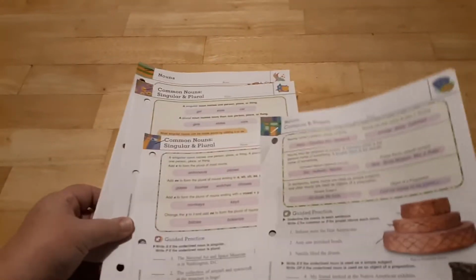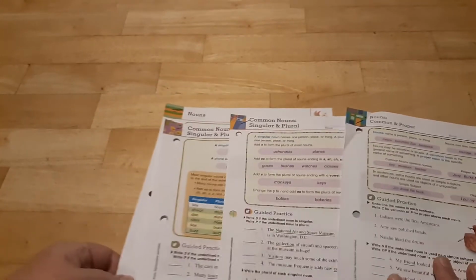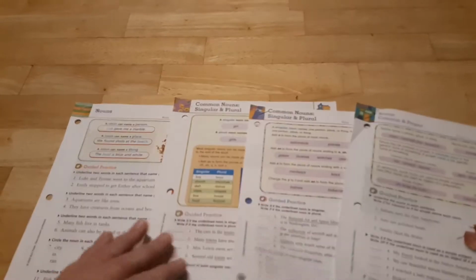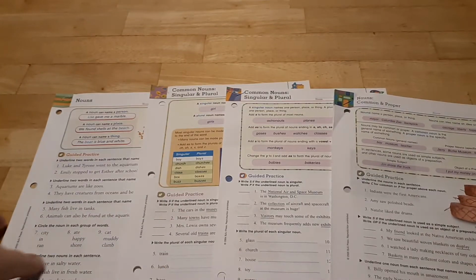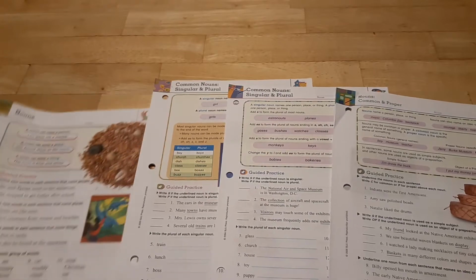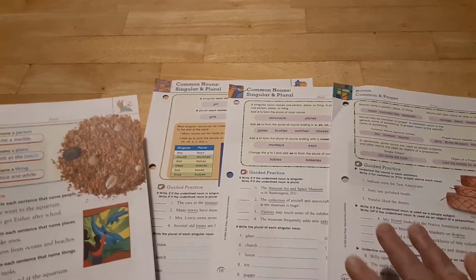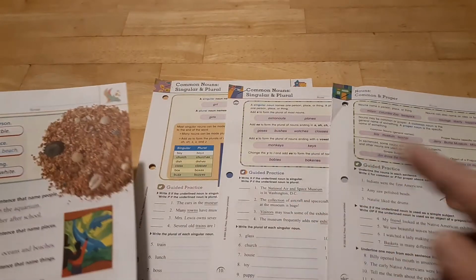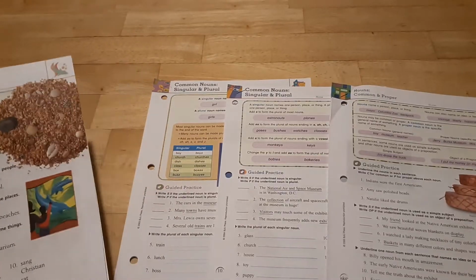So as you see, there is very, very little difference between the 2nd, 3rd, 4th, and 5th grade. They do add a few pieces of information to these grade levels, but the bulk of the information that's in this packet carries through to the other 3 grade levels.